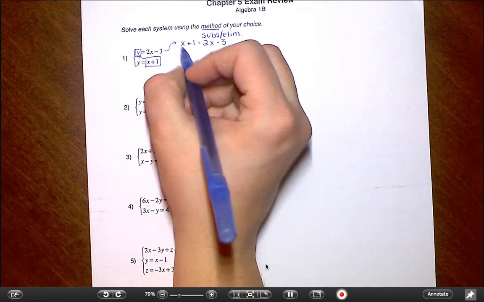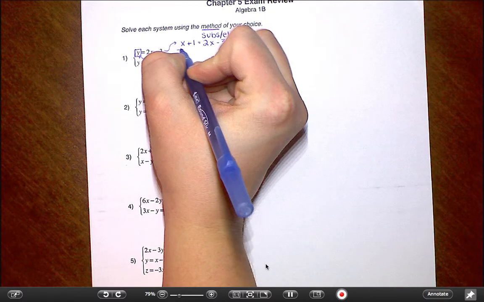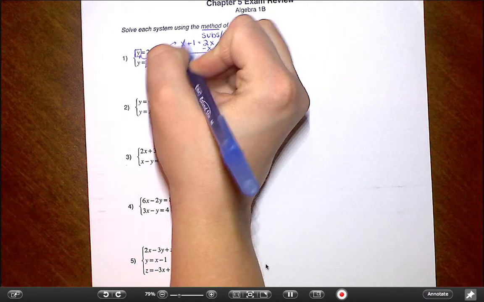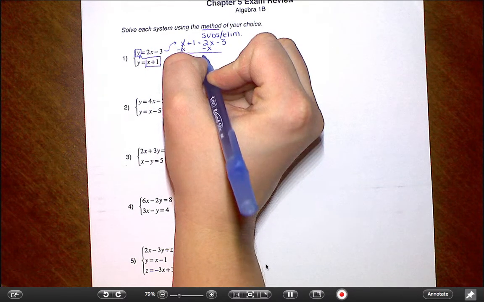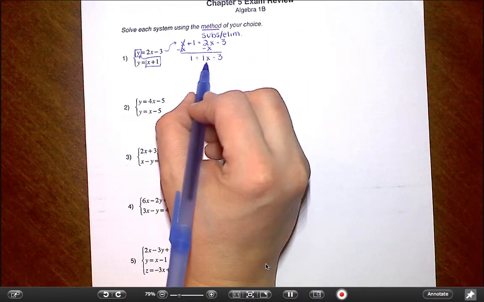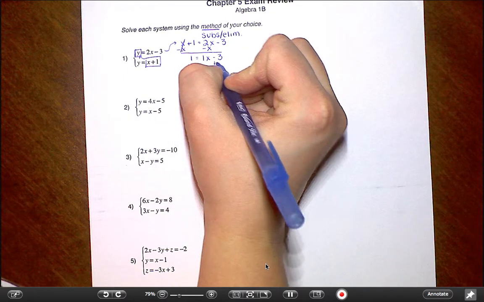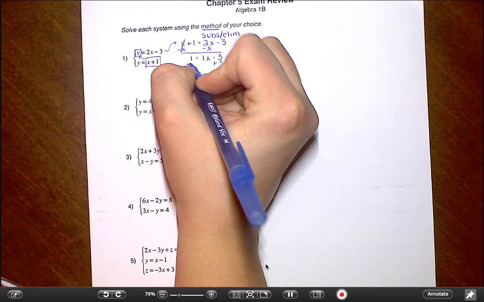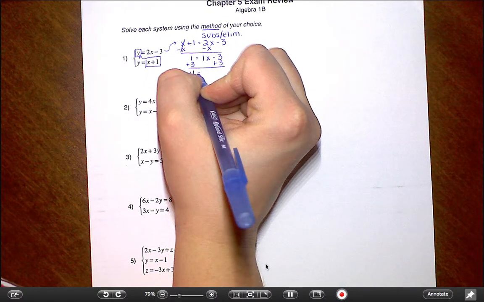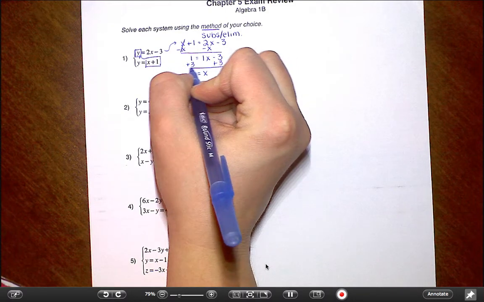I want to get my x's together, which means I'm going to subtract an x from each side. So now I have 1 equals 1x minus 3. Again, I want to get that x by itself, so I'm going to add 3 to each side. And I get a value of 4 for x. So that's sort of half my battle.